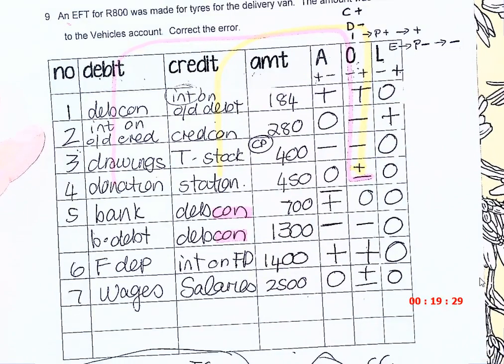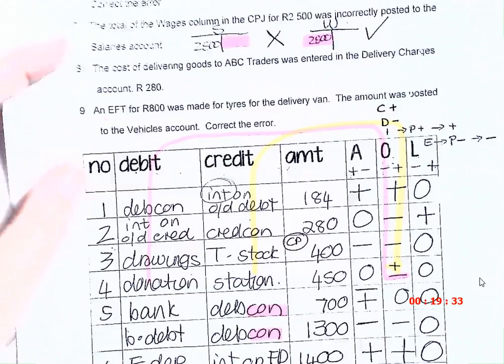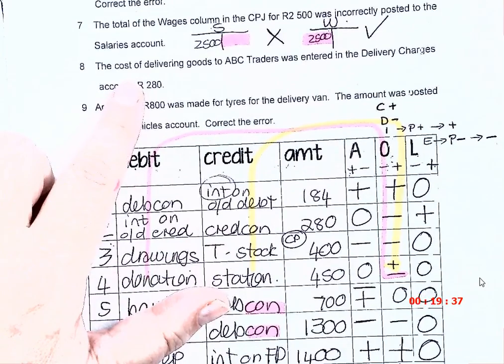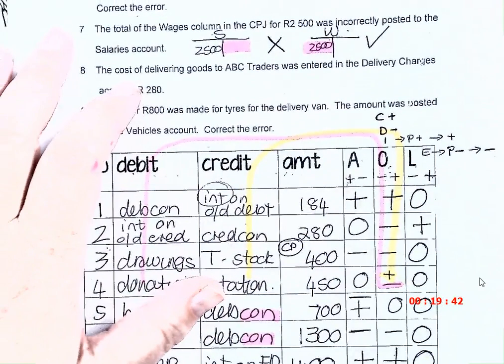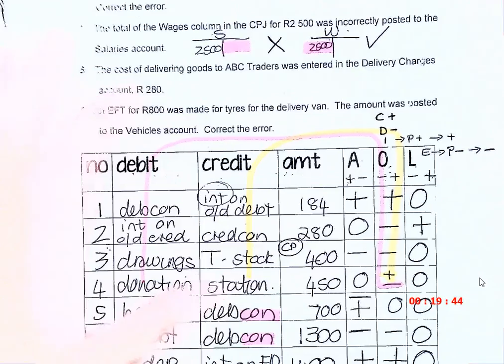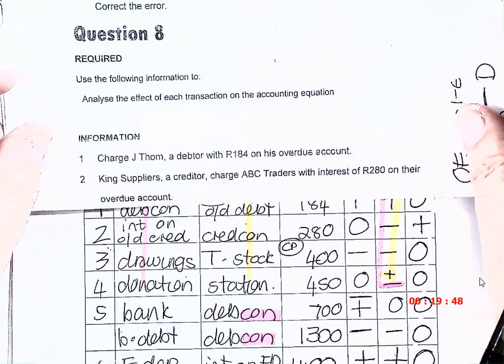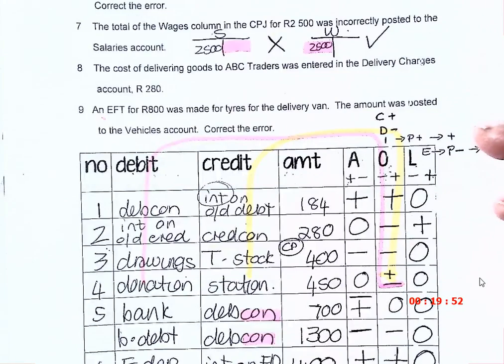Perfect. Number 8. The cost of delivering goods to ABC. Now, let's quickly go. We are ABC, right? Is that right? Yes. How do I know? They did not even tell me. How do I know I'm ABC?